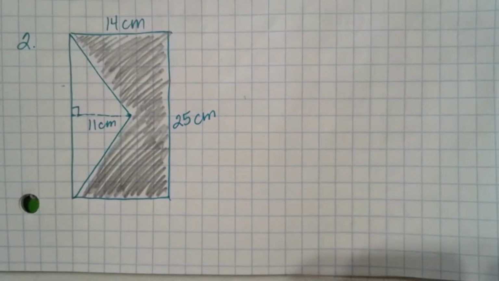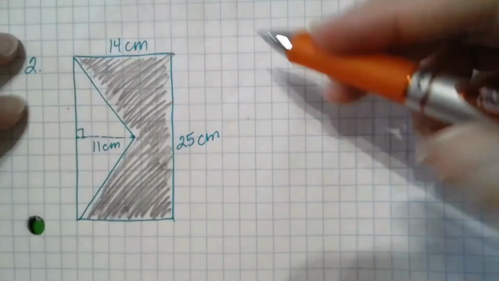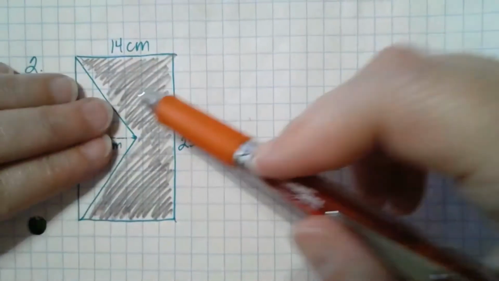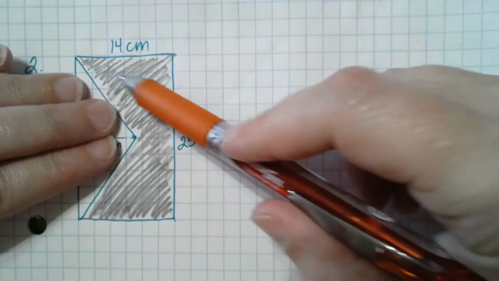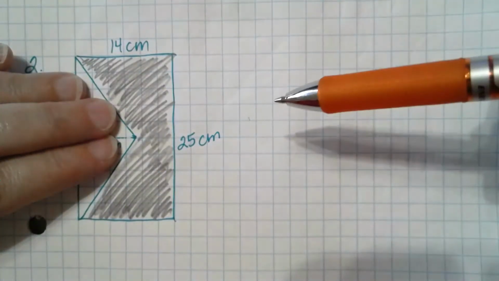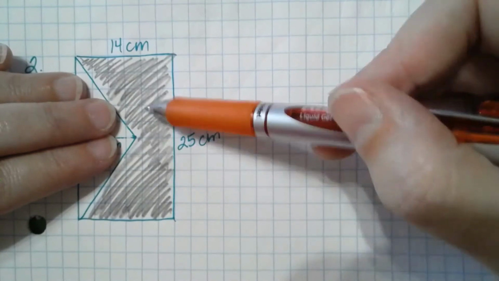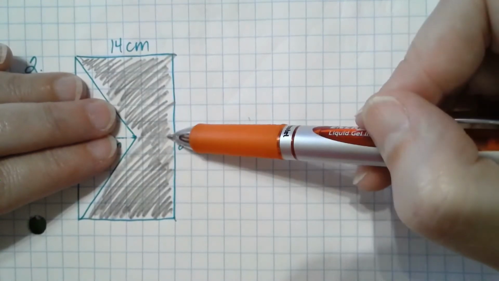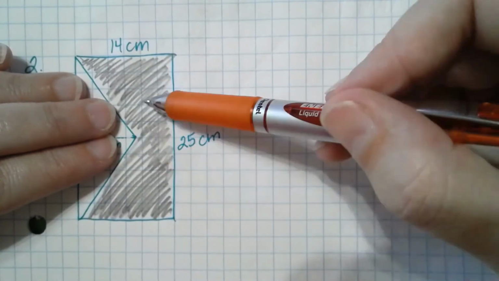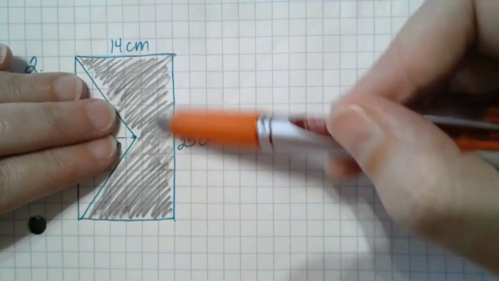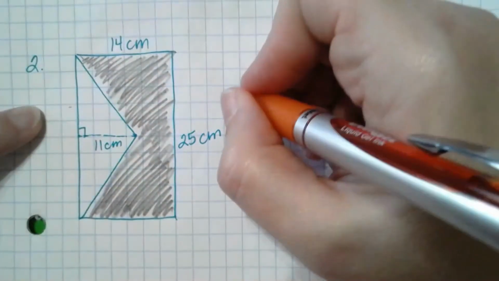Think about what shapes we have this time. For this shaded part, I do not have a formula that allows me to find the area of that shaded part. Even if I drew a line right here and divided it into 2 trapezoids, I wouldn't have enough information to be able to find the lengths of those pieces. So I'm going to use the area of the shaded region.